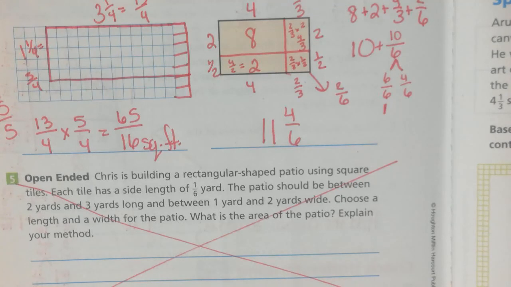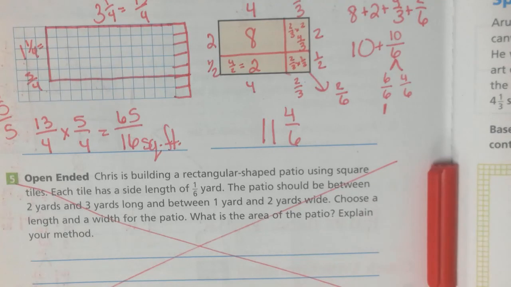You can skip number 4. And then you're going to do the back. Okay? So just skip number 4, but you can complete the rest of the work. Okay? So go ahead and do that, and when you are finished, send it into school to me.